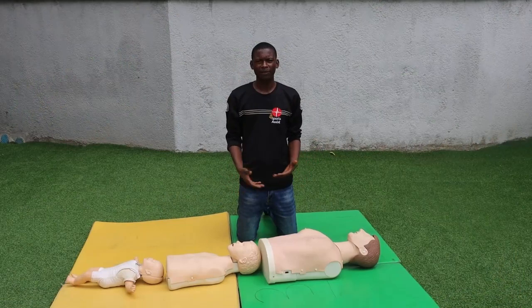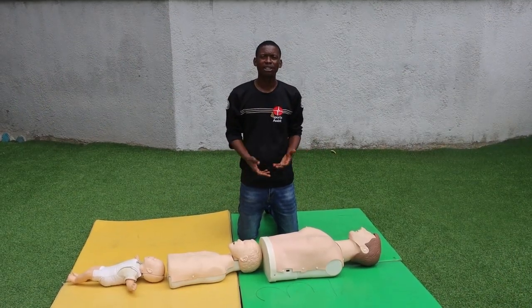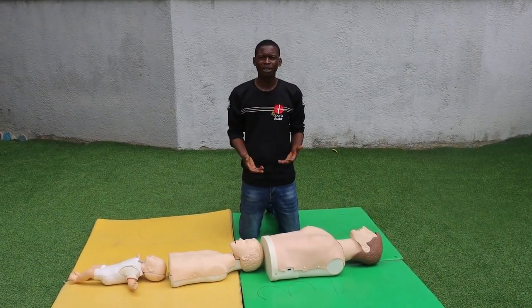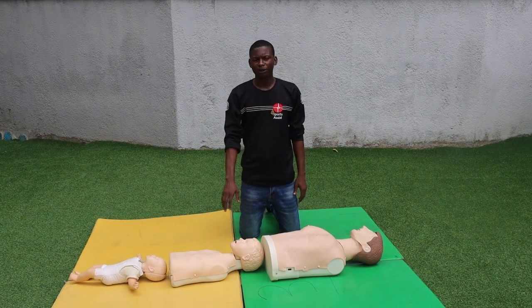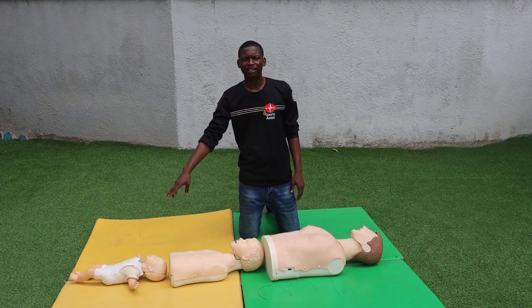Now we'll go into the practical sessions to tell you more about how you should give CPR to a casualty who is unconscious and not breathing. Now we have to give CPR to a casualty who is unconscious and not breathing. How do you perform CPR? CPR is divided into three. You have adult CPR, you have children CPR, and you have infant CPR.